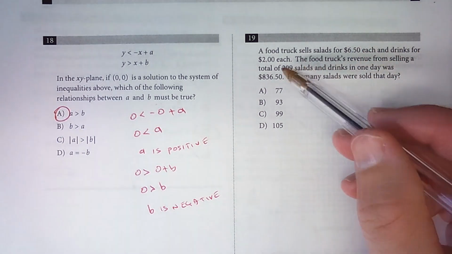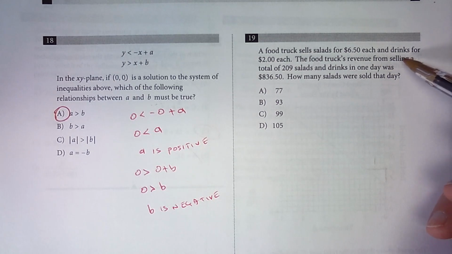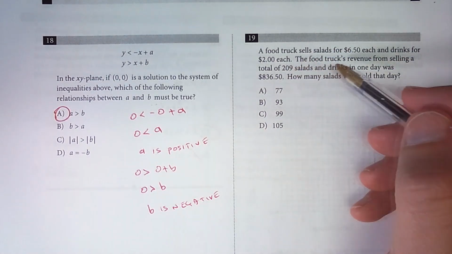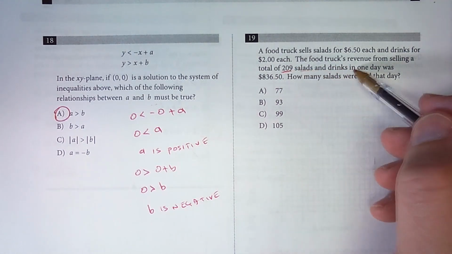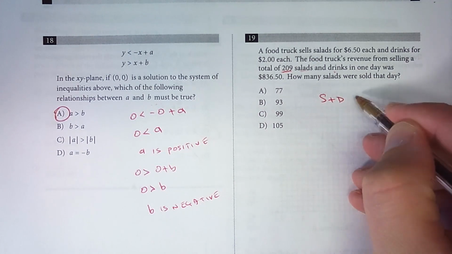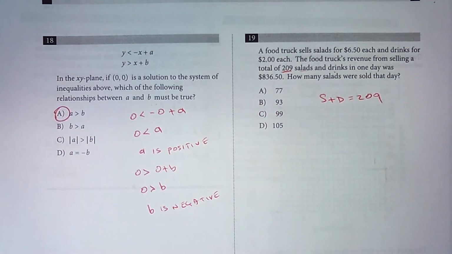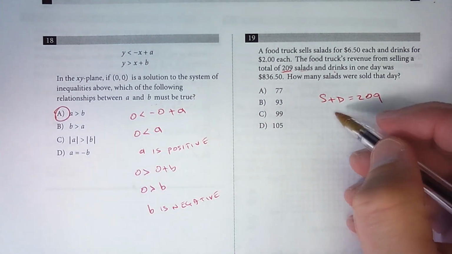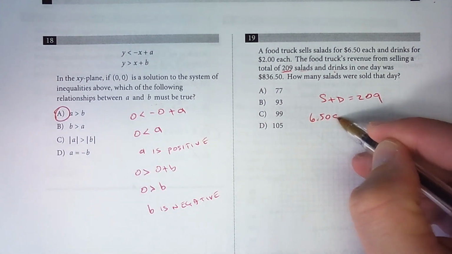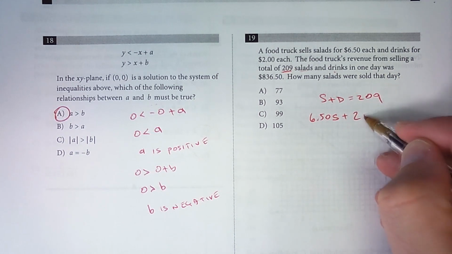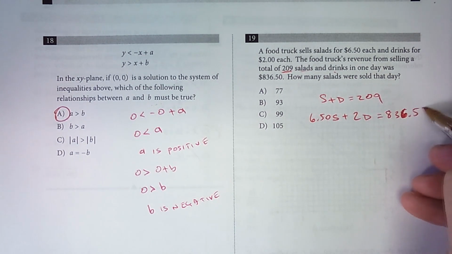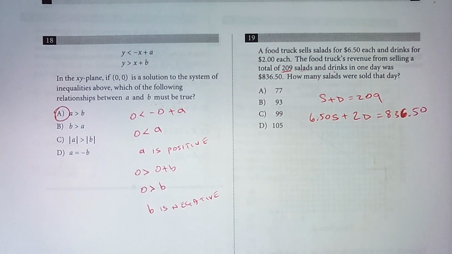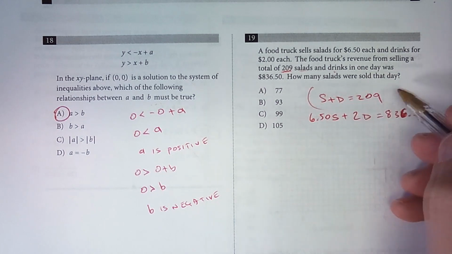A food truck sells salads for $6.50 each and drinks for $2 each. The food truck's revenue from selling a total of 209 salads and drinks in one day was $836.50. So a total of 209 salads and drinks. So salads plus drinks on that day is 209. And the revenue, $6.50 per salad plus $2 per drink was $836.50. We need to know how many salads, so we are going to solve this system of equations for S, which means I would like to eliminate D.